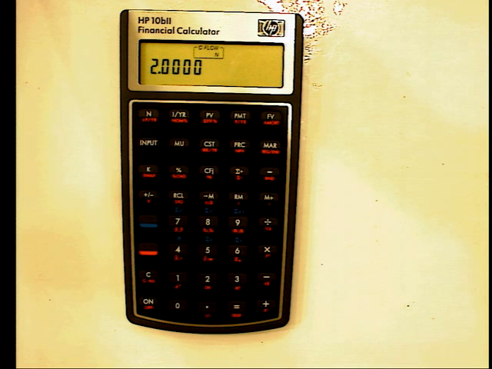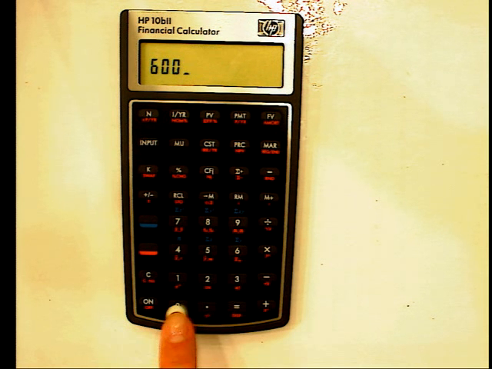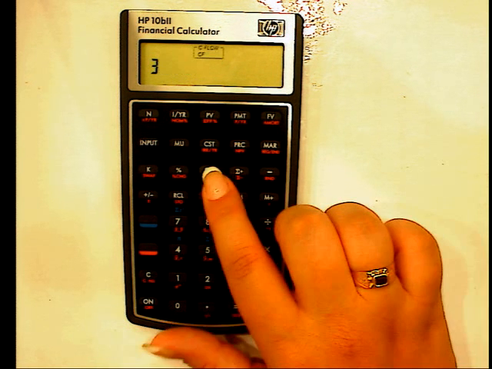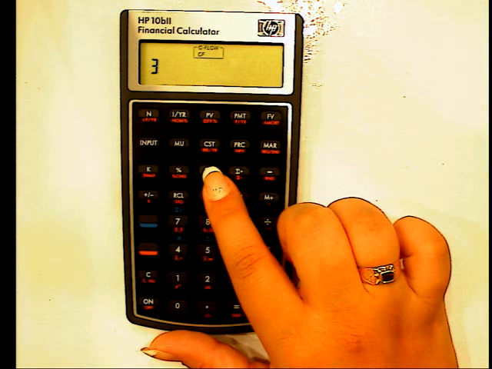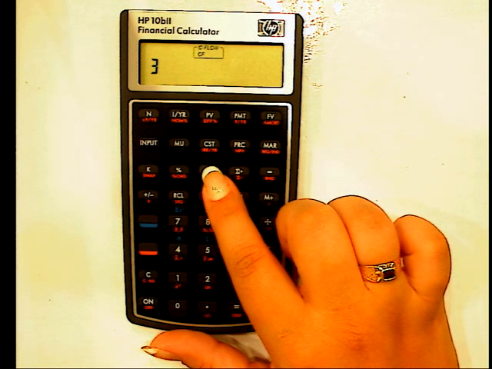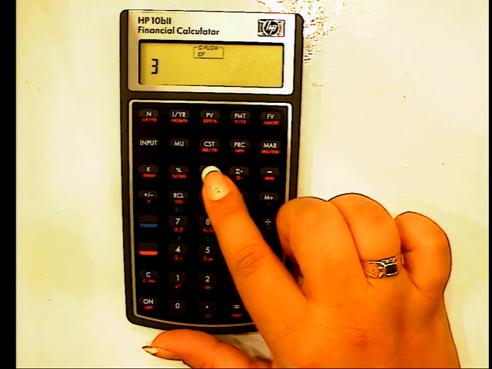Cash flow number 4, so in the 4th year you get $6,000, so 6,000 CFJ. Now you can see that it says 3, and that's fine, because it is the 3rd actual cash flow you are inputting in your calculator. But your calculator knows that cash flow number 2 happened twice, so even though it's the 3rd, it occurs in year 4.